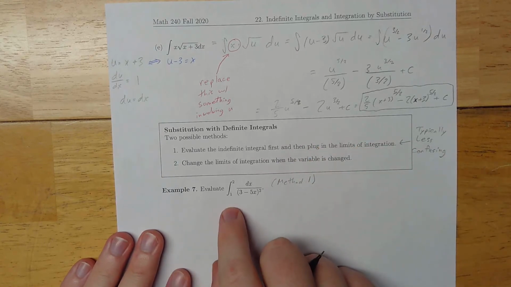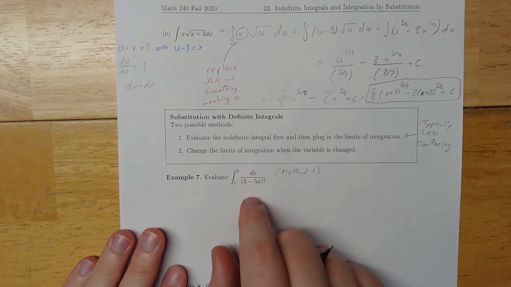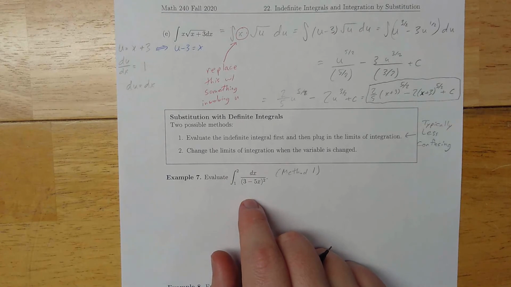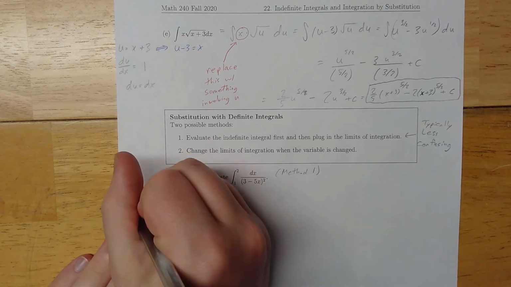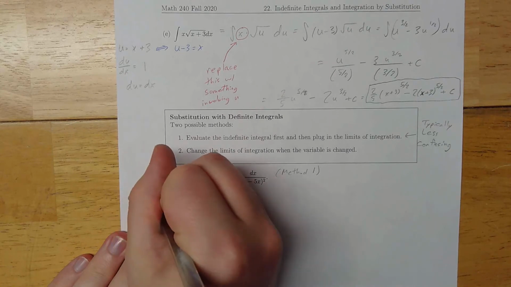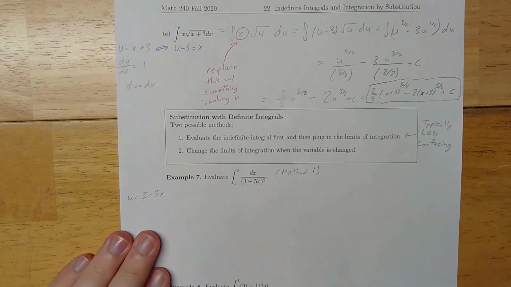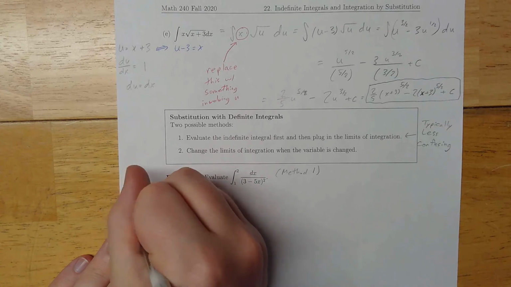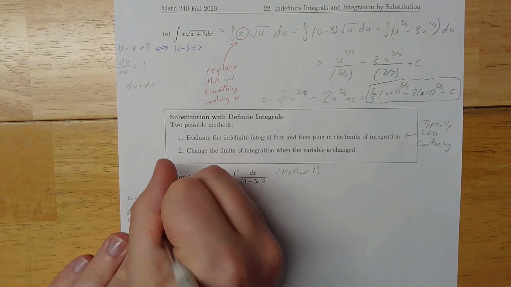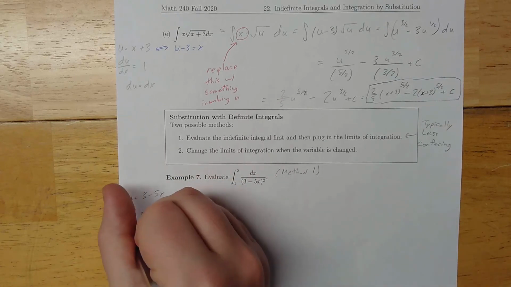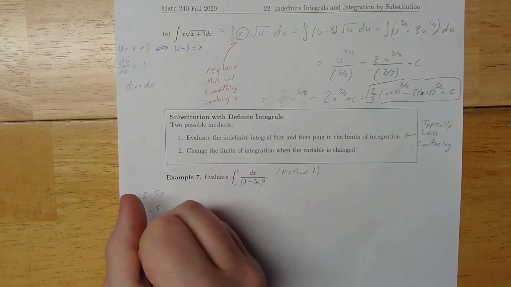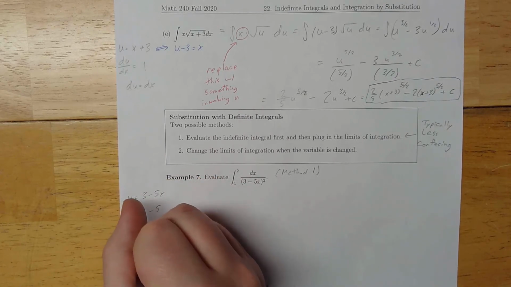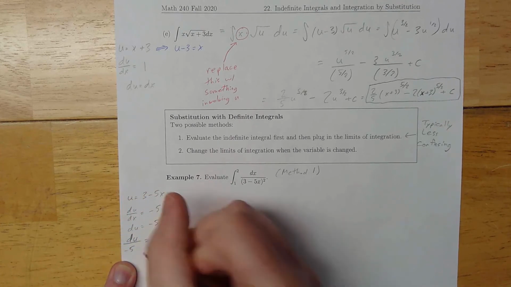We want to evaluate the integral from 1 to 2 of dx over (3 minus 5x) squared. So here u will equal 3 minus 5x, because that's the thing being squared. So du/dx will equal negative 5. That means du will equal negative 5 dx, and du over negative 5 will equal dx.